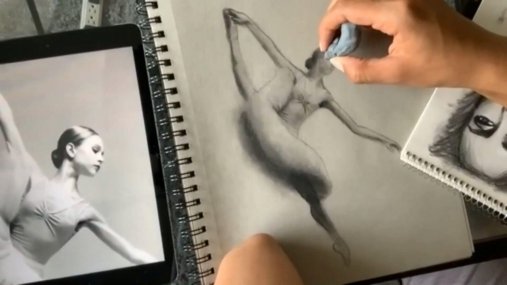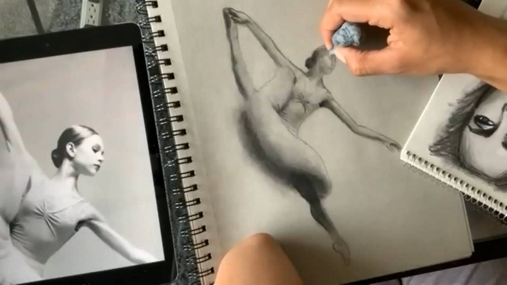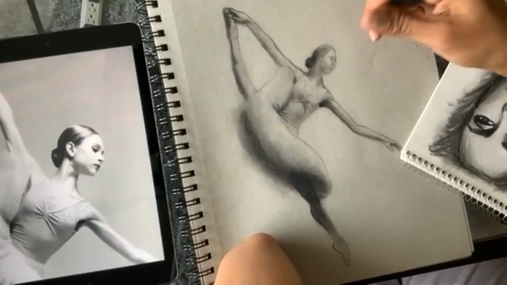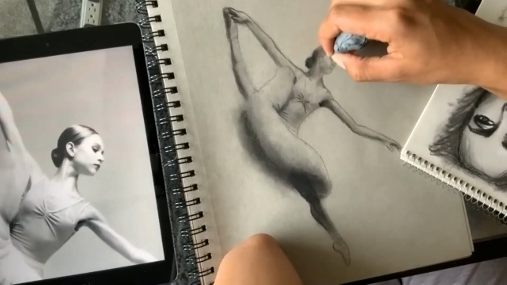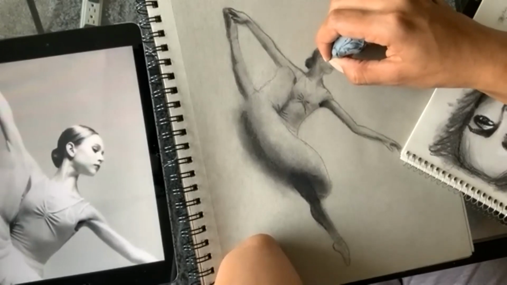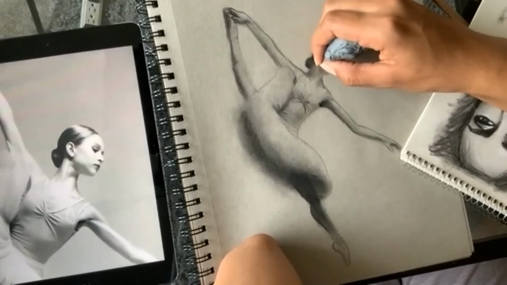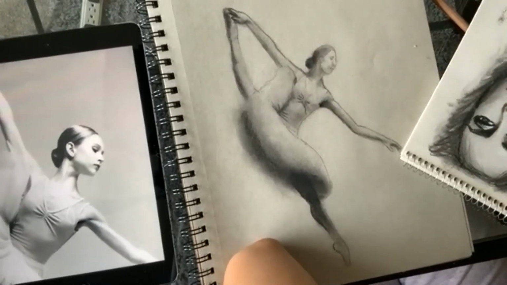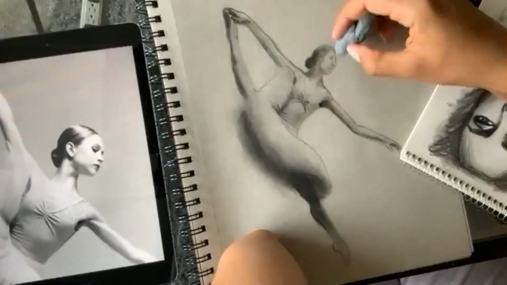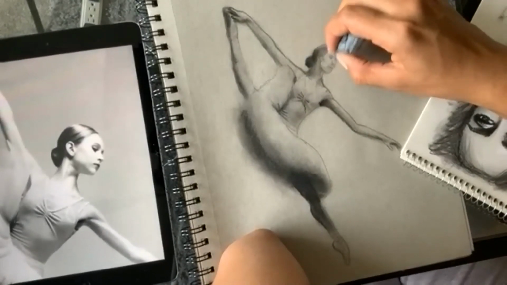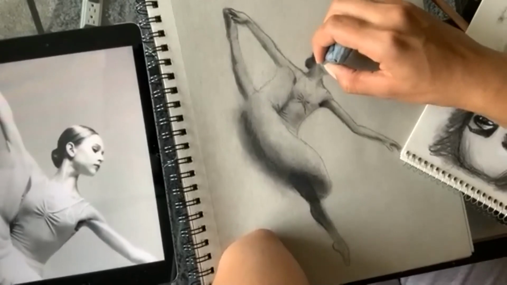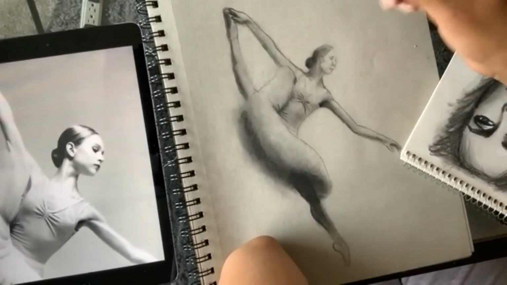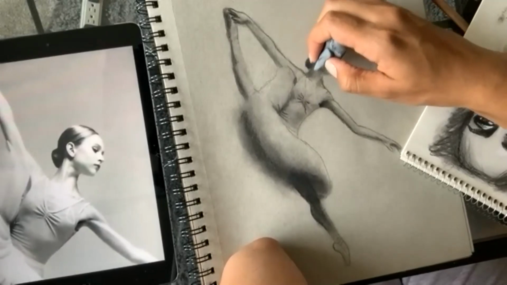So the cheekbones are very light, like completely white. Her forehead, her nose, her neck here.